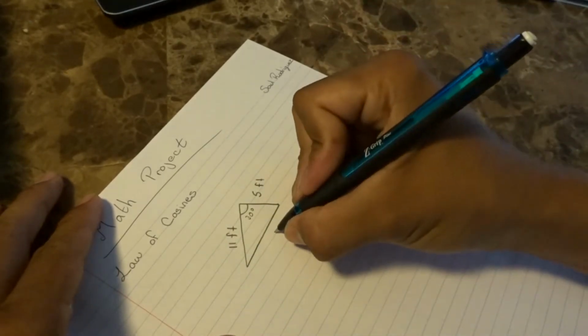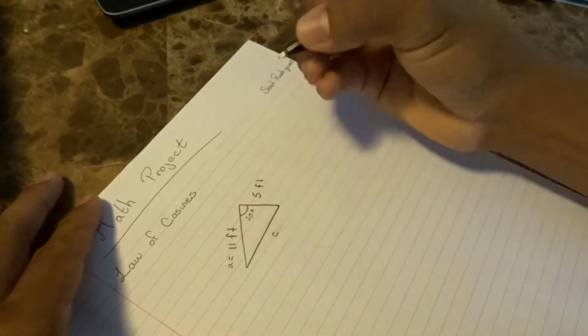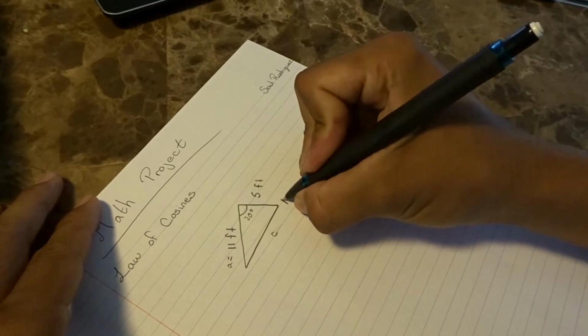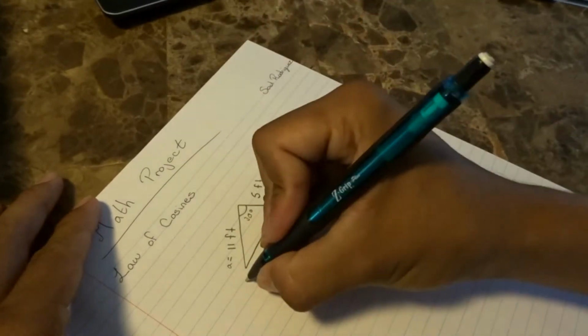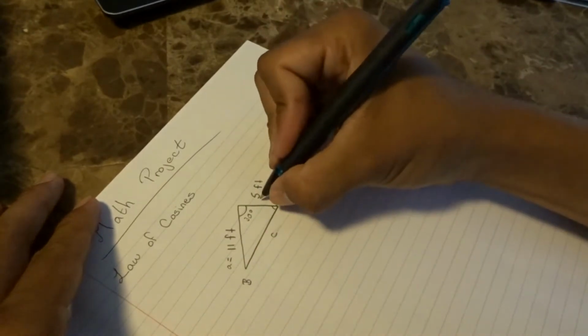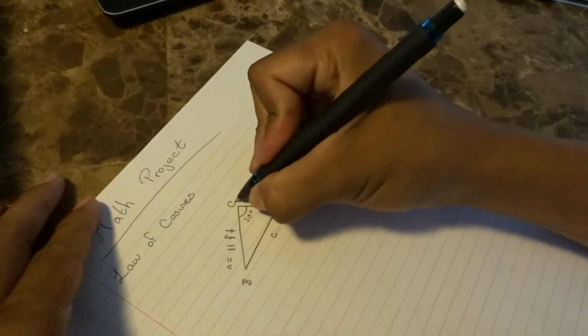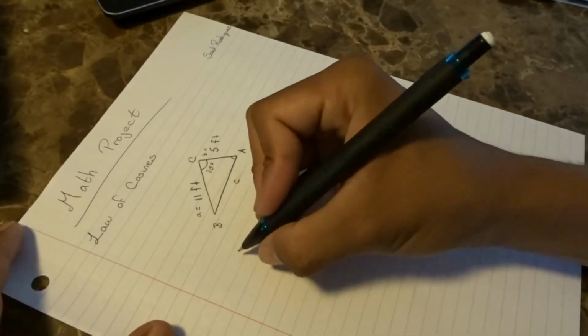We will name it C. So we will name this A. This is angle A. And this will be B. Therefore this one is B. And then this is angle C.